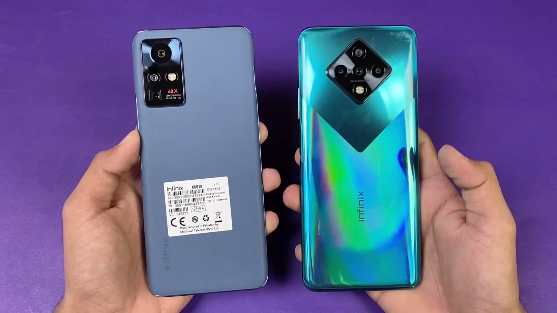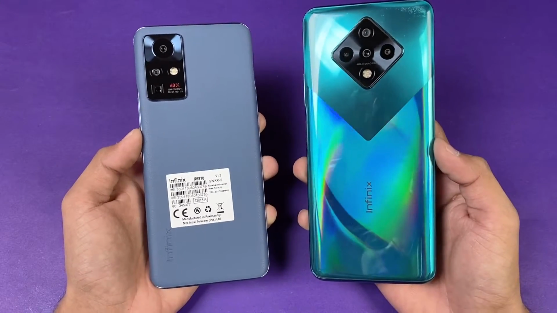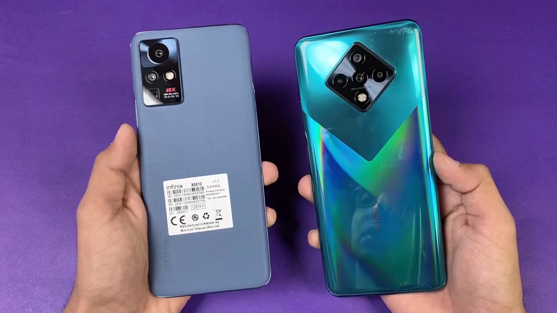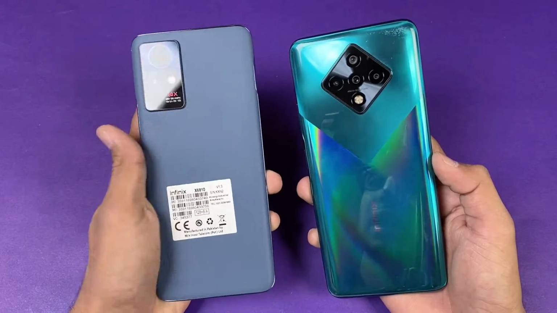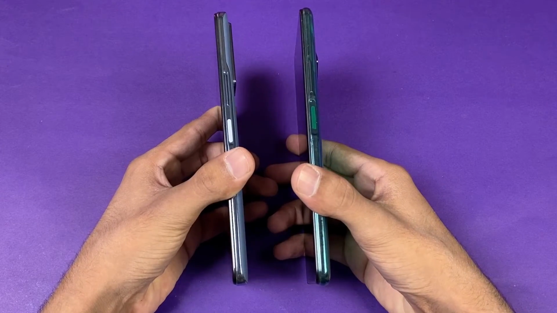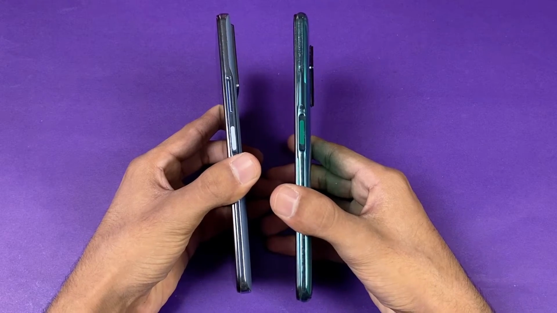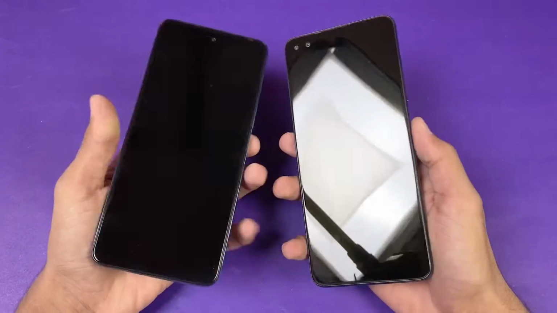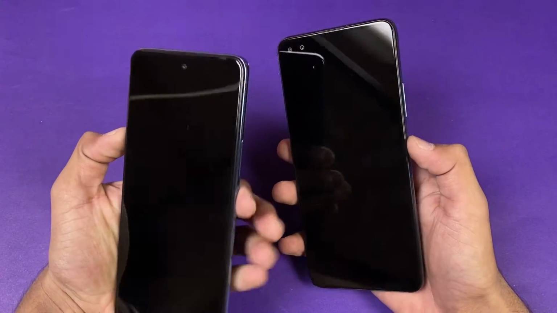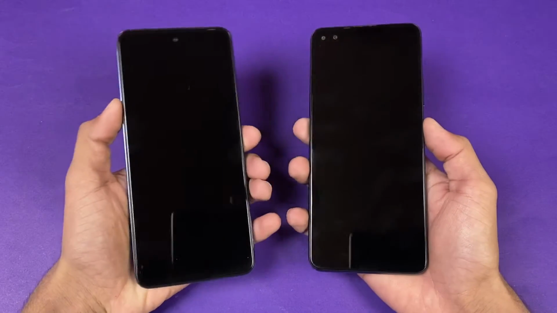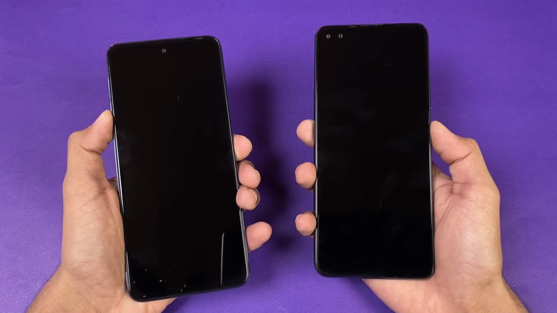Also the back is made up of plastic on the Note 8i, while on the Zero X Neo we have a leather type finish on the back. Also the sides are made up of plastic as well, and both phones have a side mounted fingerprint scanner. So now let's quickly boot both of these phones up at the same time. Now let's see which one is going to be the fastest one. Here we go.